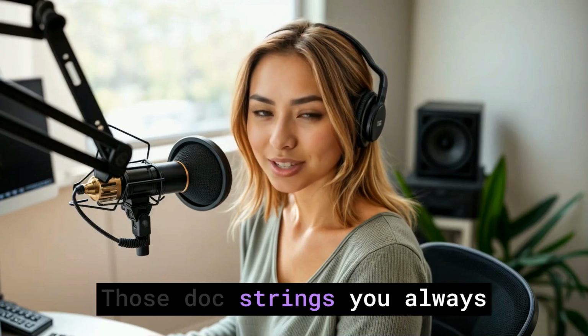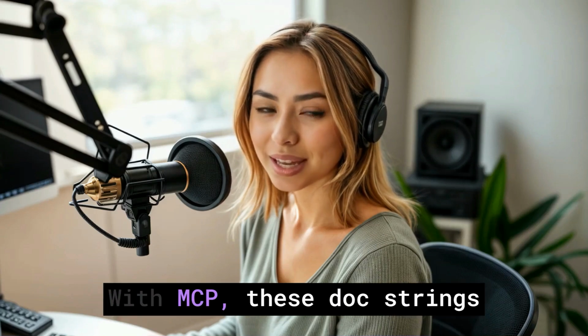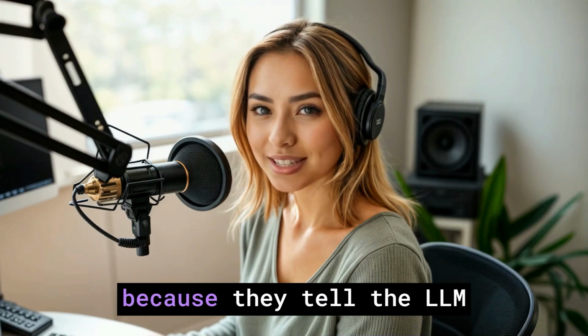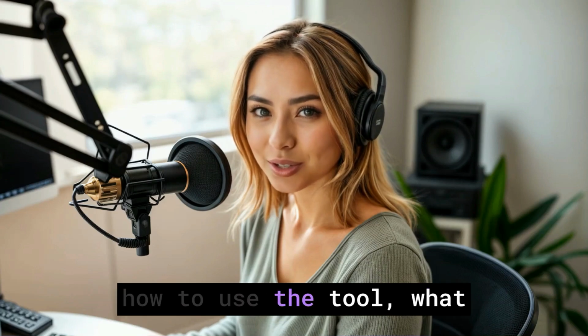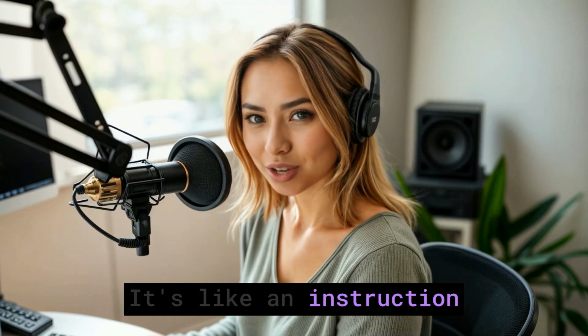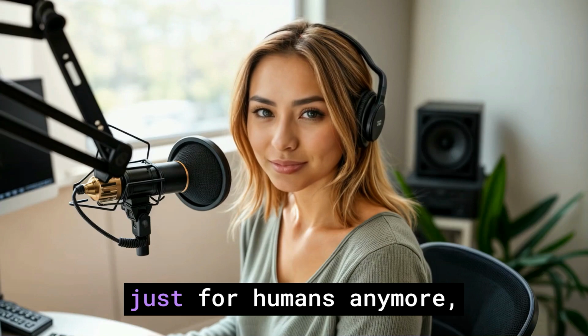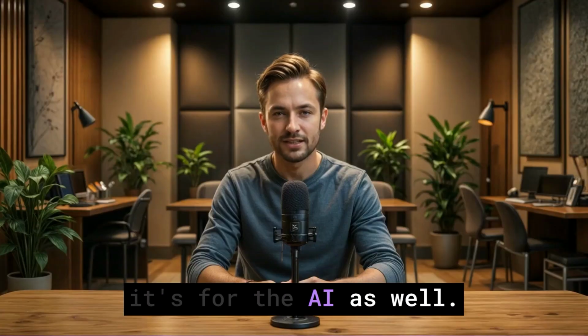Documentation. Yeah, those doc strings you always hear programmers talk about, they explain what the code does. Right. With MCP, these doc strings are really important because they tell the LLM how to use the tool, what parameters it needs, what kind of output it produces. It's like an instruction manual for the AI. Makes sense. So the documentation isn't just for humans anymore. It's for the AI as well.